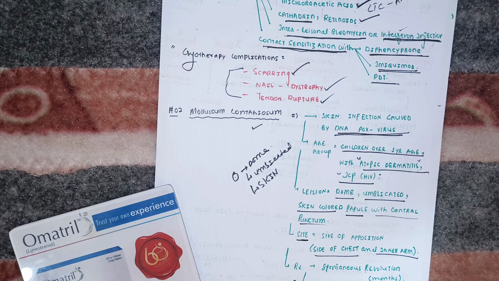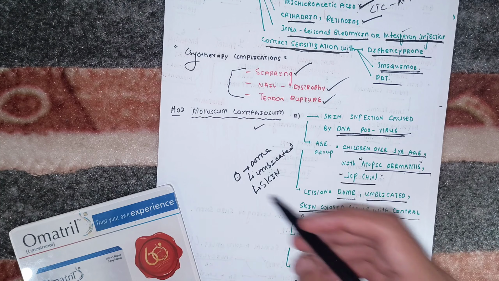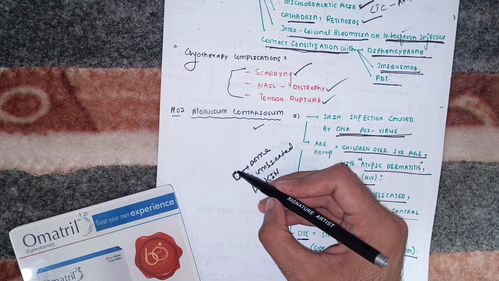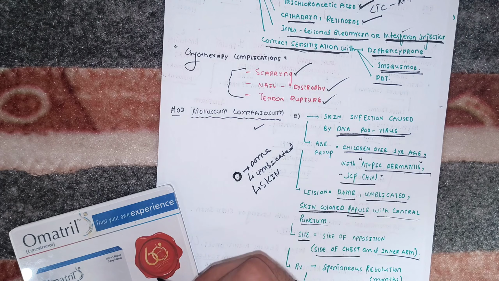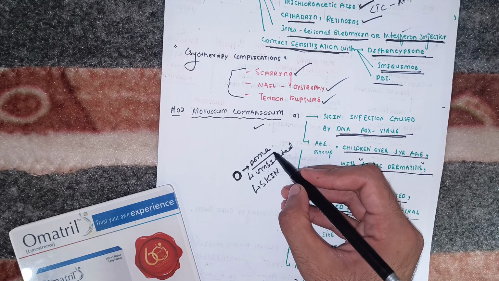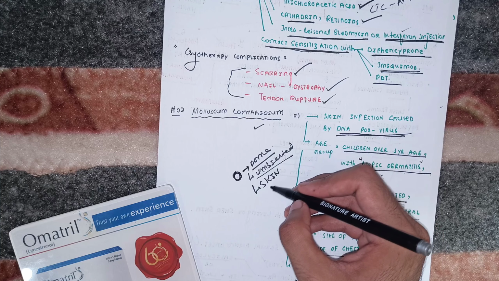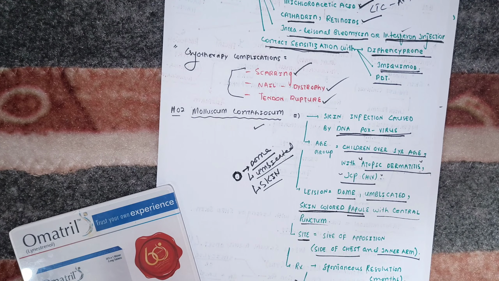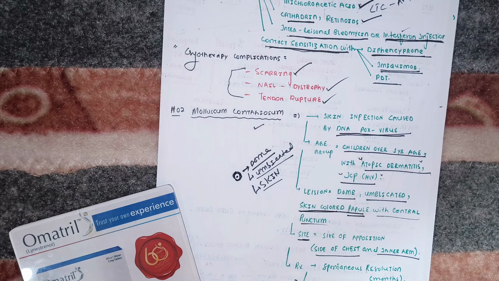Skin colored papules appear on the skin. Skin colored papules, just like this is a papule. Okay, this is a papule, and it is skin colored. Okay, it is dome shaped. It is dome shaped and umbilicated and having skin color. And in the center of this papule there is a central punctum, a little dimple in the papule.